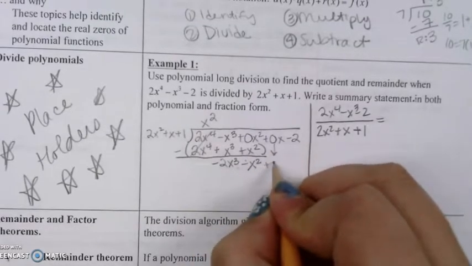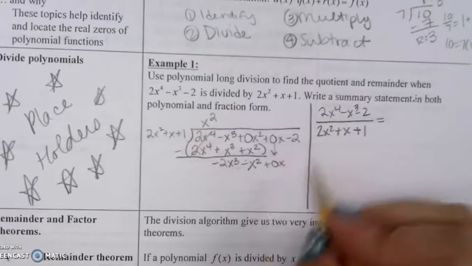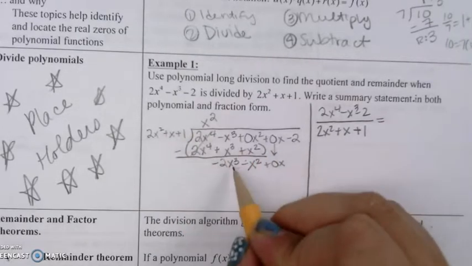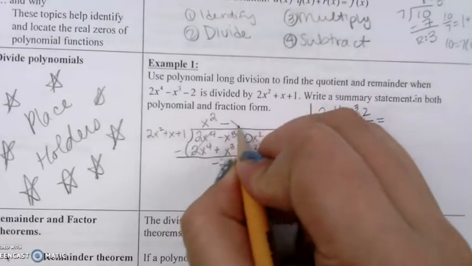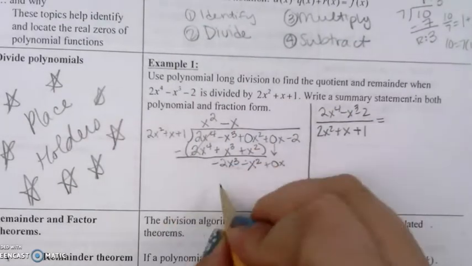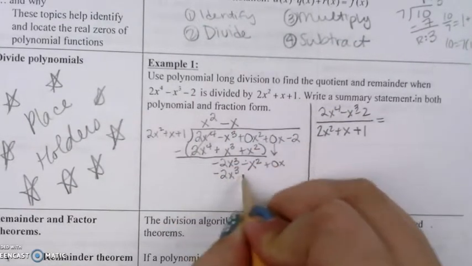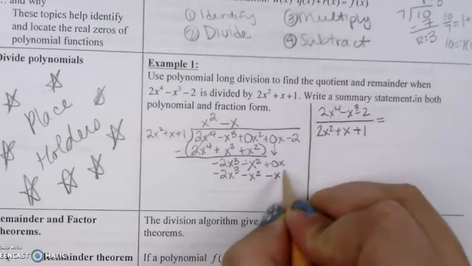And then bring down my plus 0x. And then I start over. 2x squared into negative 2x cubed is negative x. And then distribute. Negative 2x cubed minus x squared minus x.